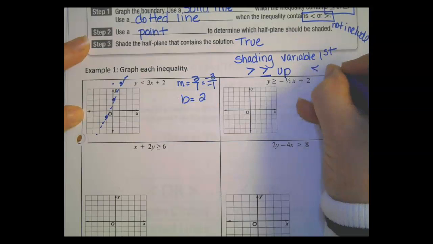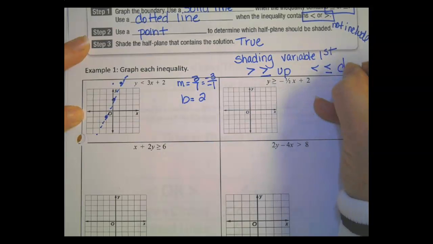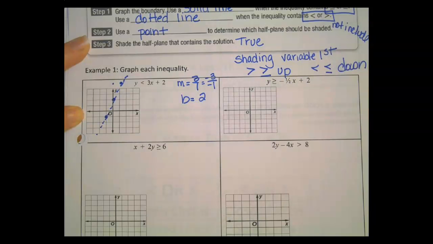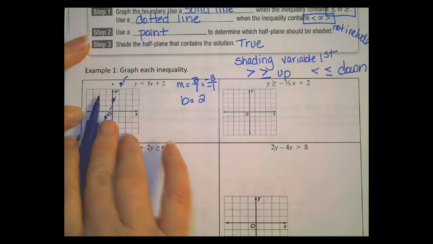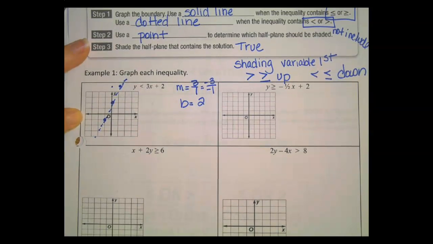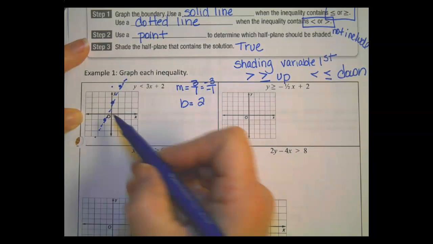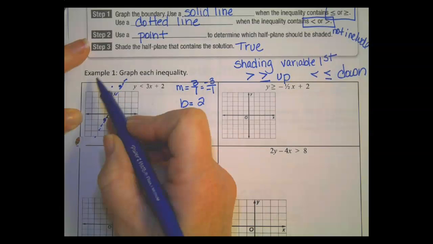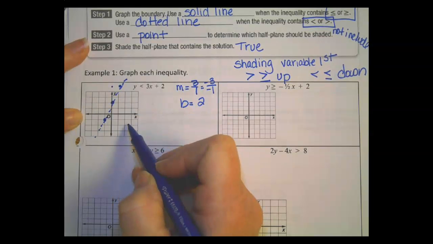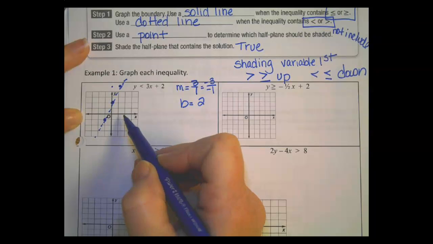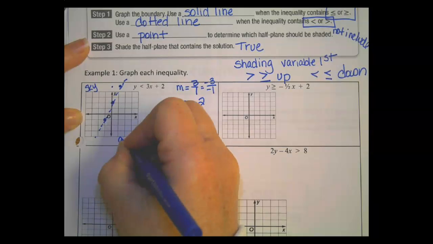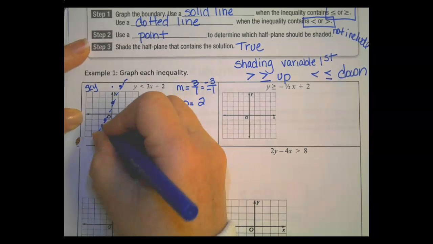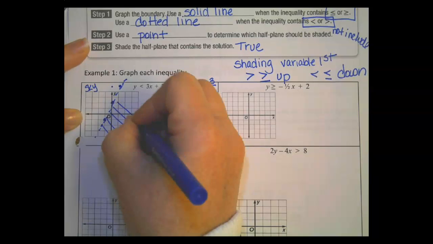If it's less than or equal to, you're going to shade down. Make sense? So on here, it's less than. So which side is less? That's the key. And I always think of going up a mountain. So where is the sky? Is the sky here or is the sky here? Here is the ground. Here is the sky. Ground. So less than is going to be this direction here.